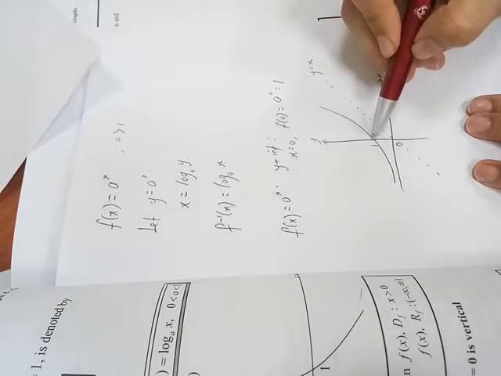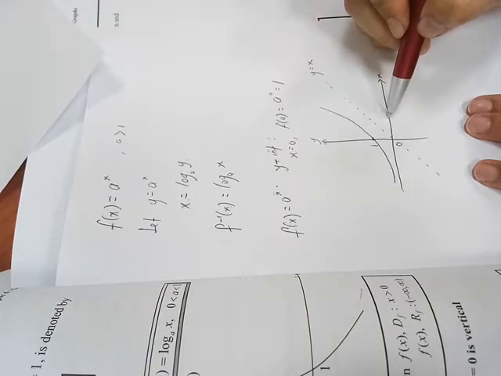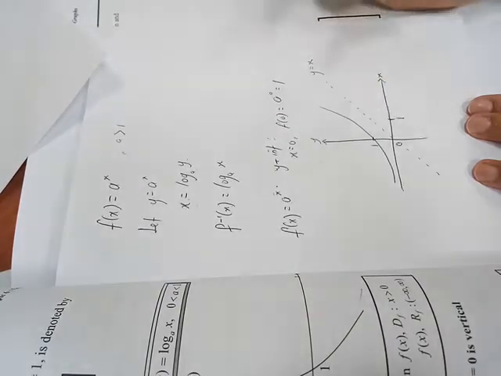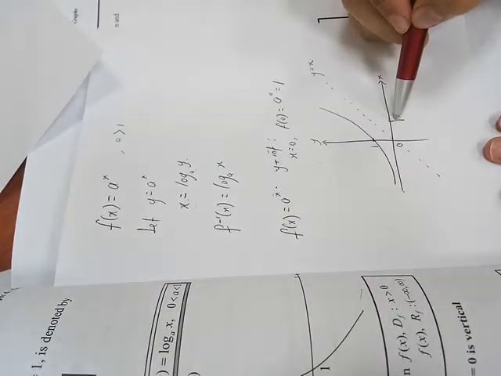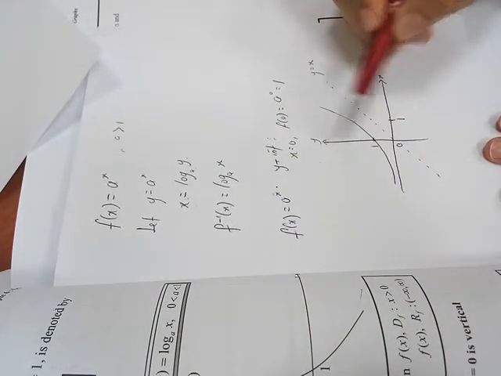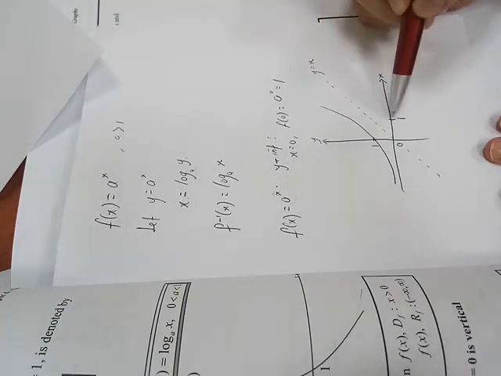So we know that if this is 1, another part here also will be 1, because it is a reflection. It must be the same thing. But this value is for the y value, while this value is for the x value.